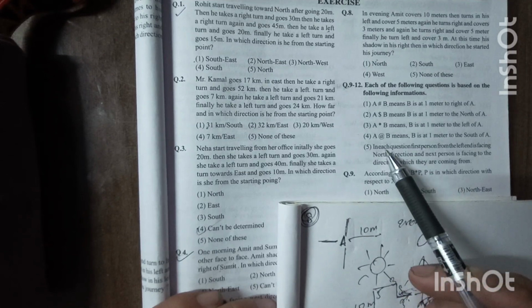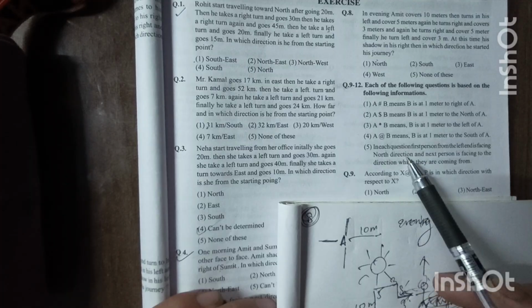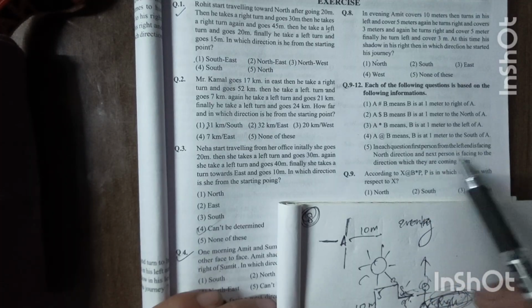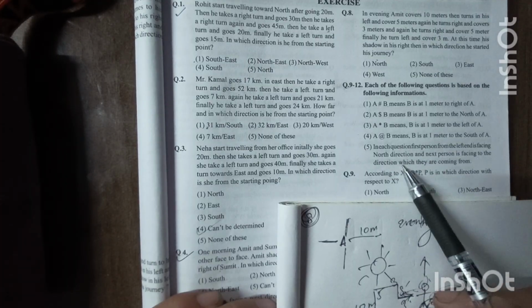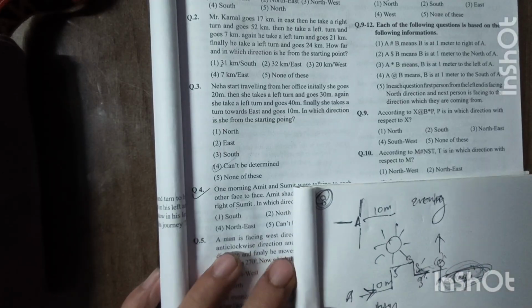And in each question, the first person from the left end is facing north direction, and the next person is facing south, in the direction which they are coming from. So you have understood what I've read. So let's set up the question, according to question number 9.